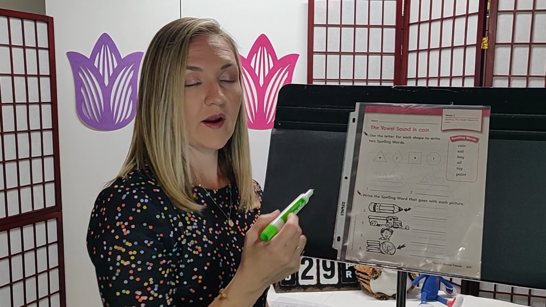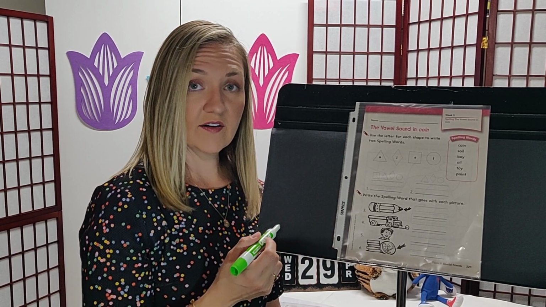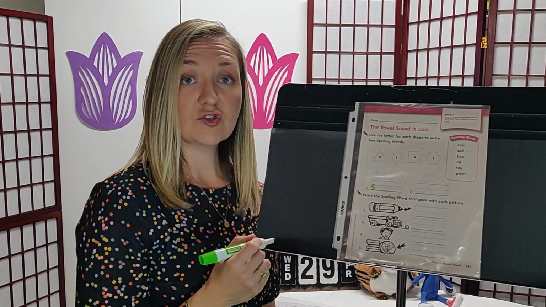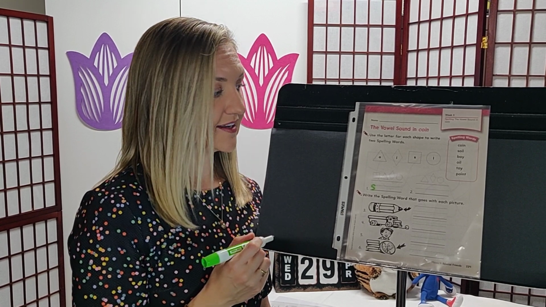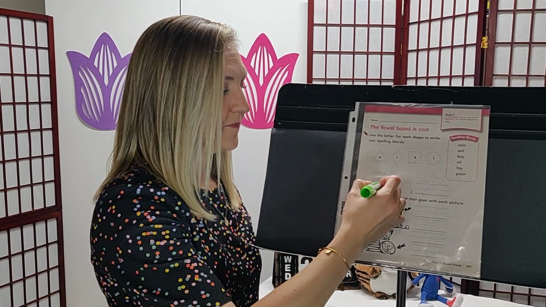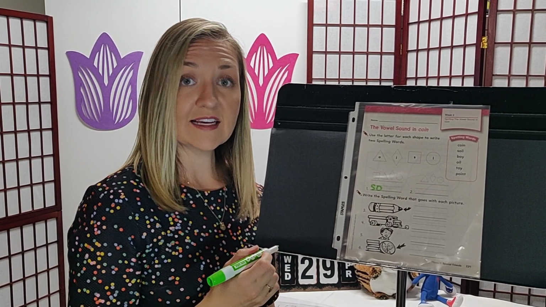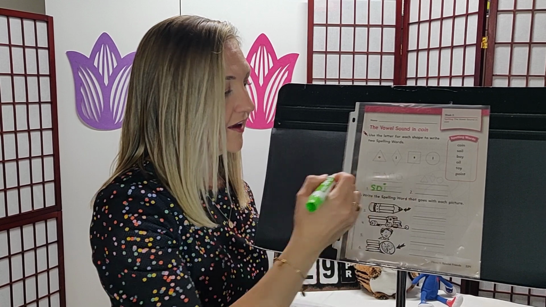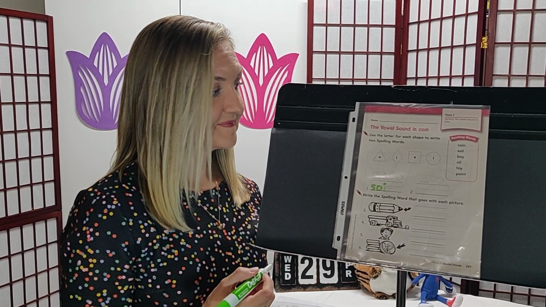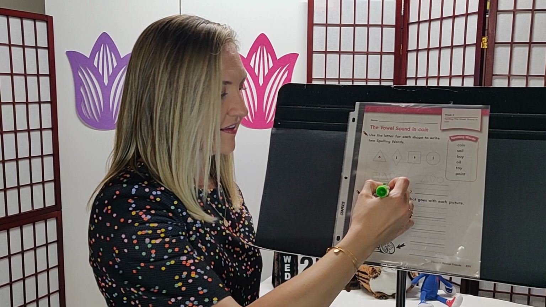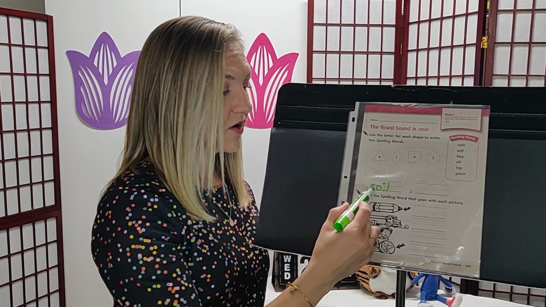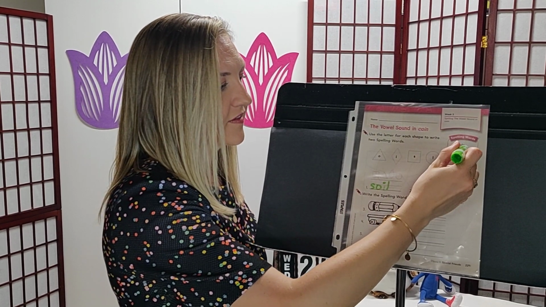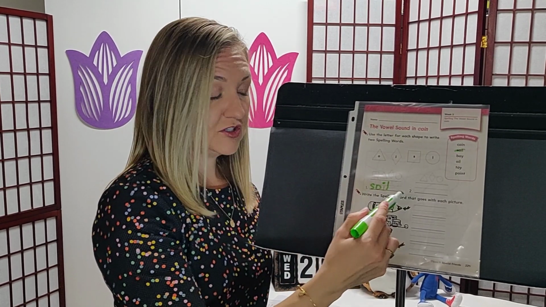Number 1 starts off with a square. What letter is inside of the square? An S. Next we have a triangle. What letter does that represent? An O. And the diamond is an I. And finally the circle. That's an L. This is our spelling word, soil. Soil. I'm going to check that off. I'll let you go ahead and do number 2 on your own.